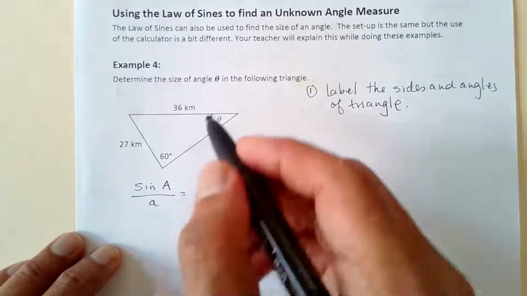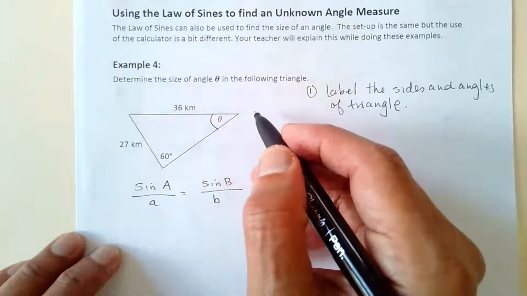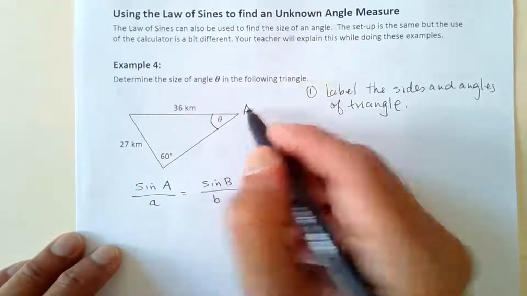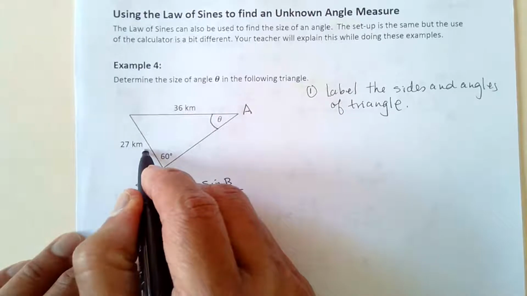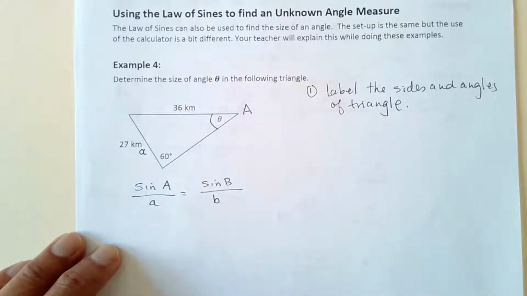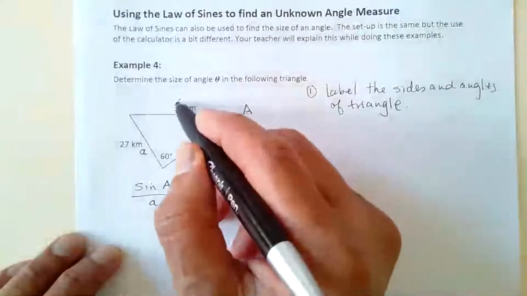It's easier to label the unknown angle we are trying to find as A. Therefore, the side opposite to the angle would be side A. Then we look for a matching pair, and that will be angle B and side B. So there's a matching pair here.